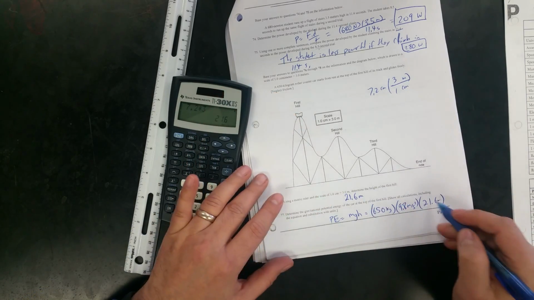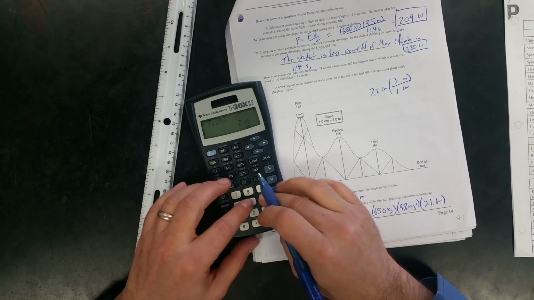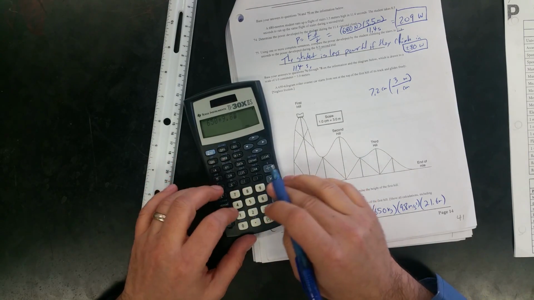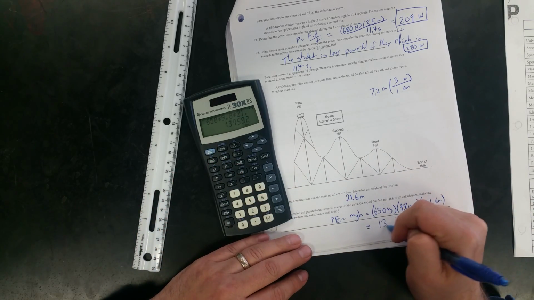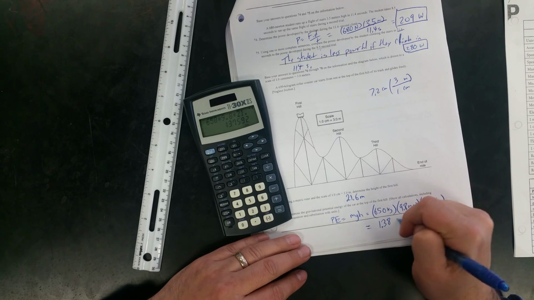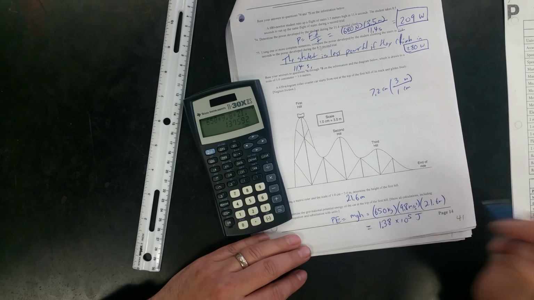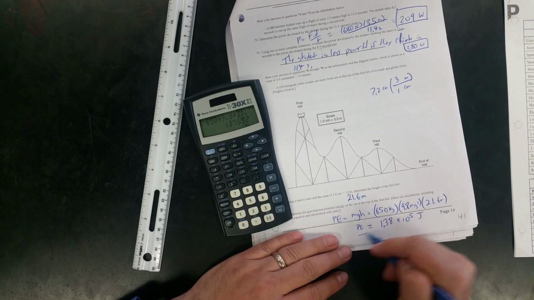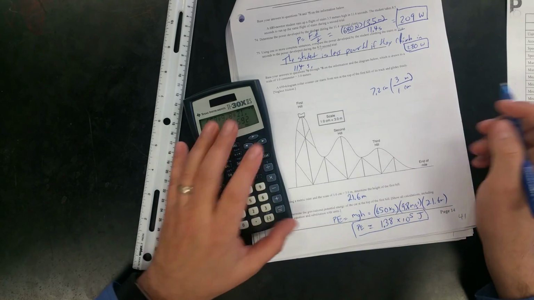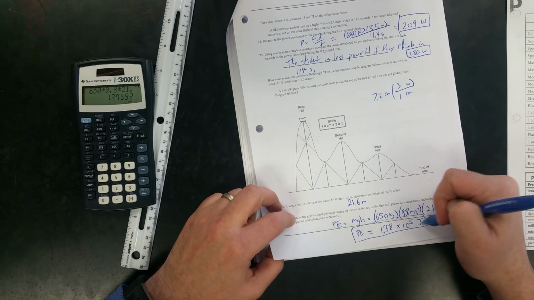So even if you don't get this, you could just make up a number and still get this question completely correct. 650 times 9.8 times 21.6 is equal to, let's just say 1.38 times 10 to the 5th joules. I mean, you can put the whole number out. It doesn't matter too much. Potential energy. Okay. Equation, substitution with units, answer with the correct units.